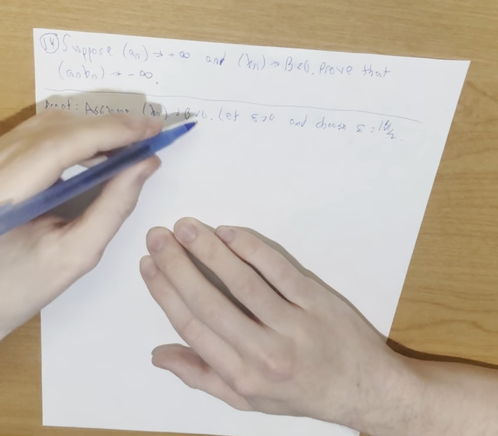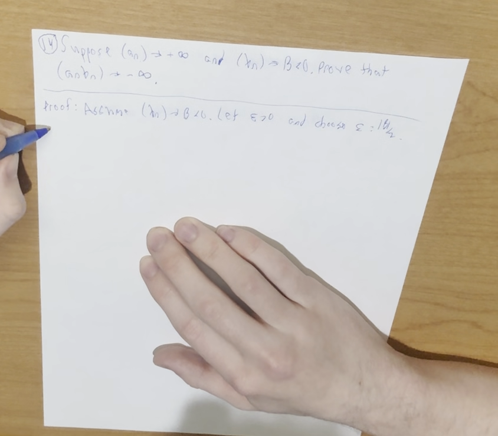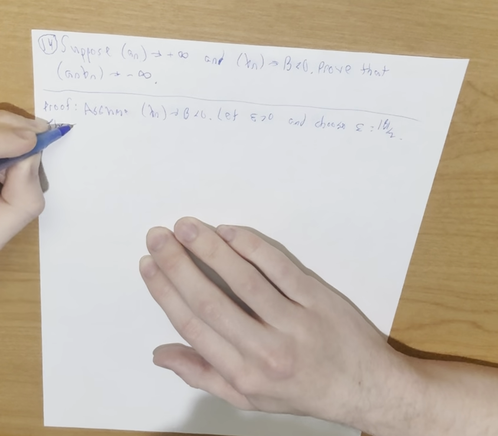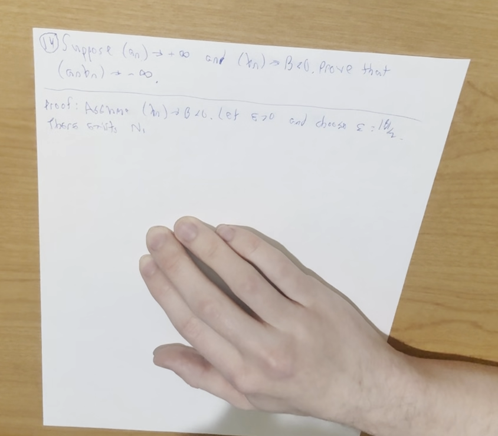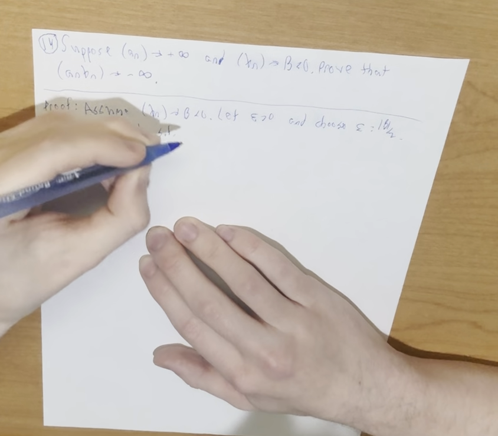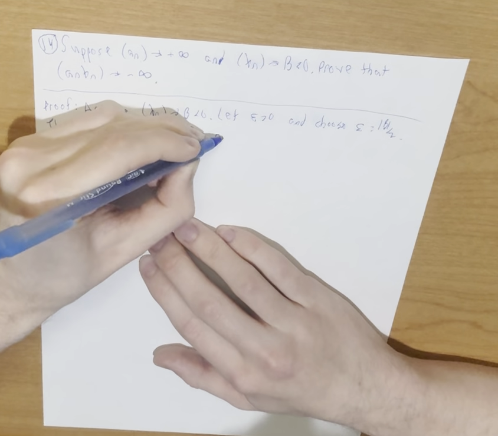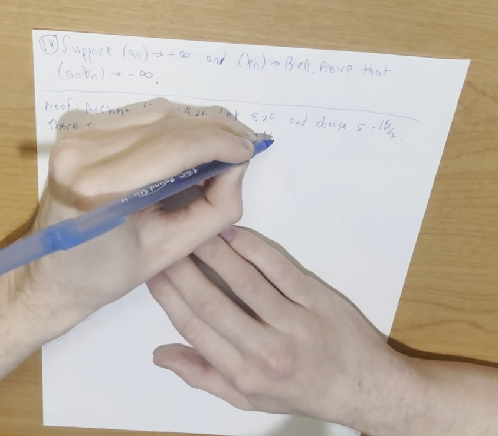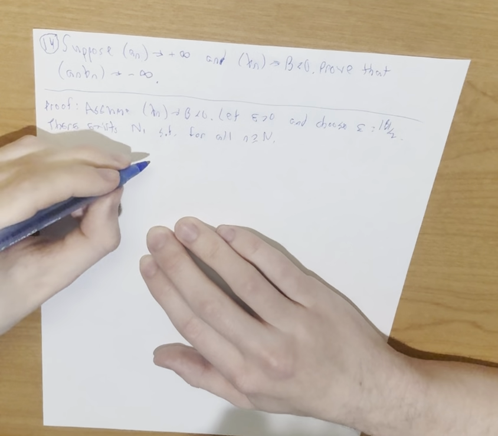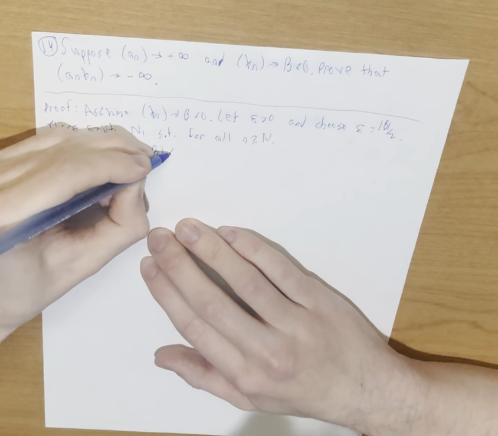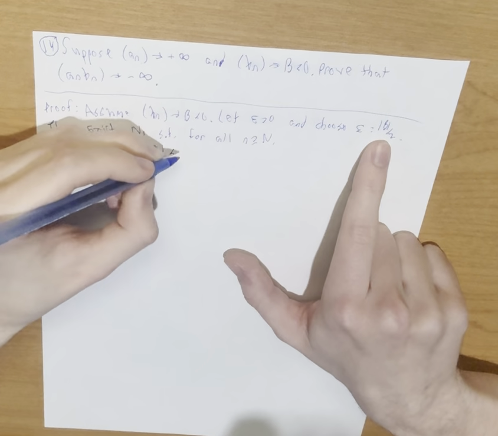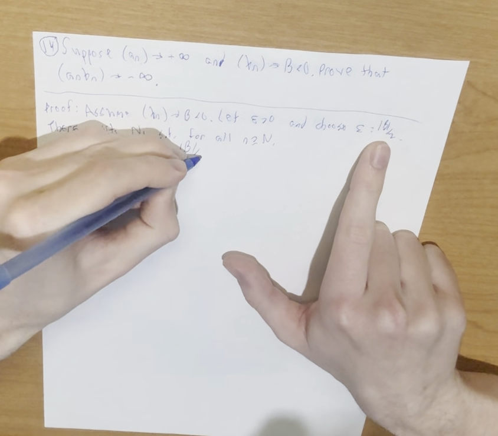Okay, now we'll use the definition of convergence. So there exists n1, I'll use n2 for the other sequence, such that for all n greater than or equal to n1, we have that |b_n minus b| is less than, we chose epsilon to be absolute value of b over 2.